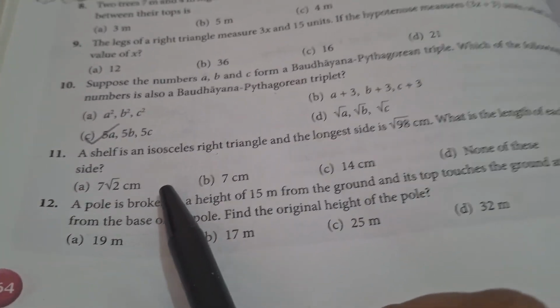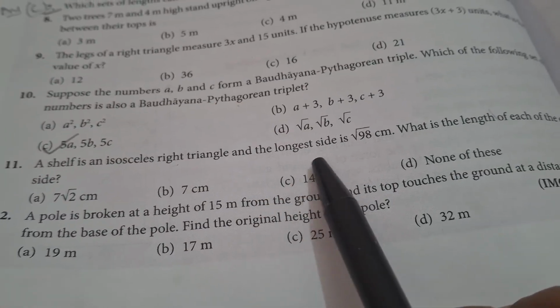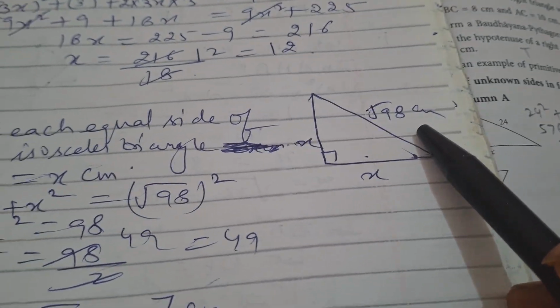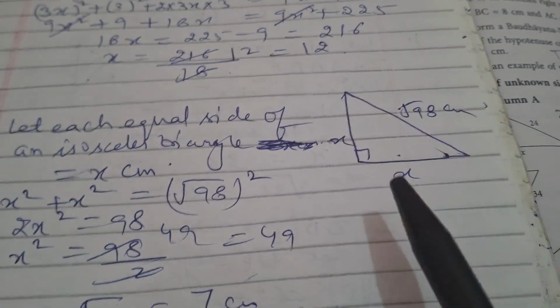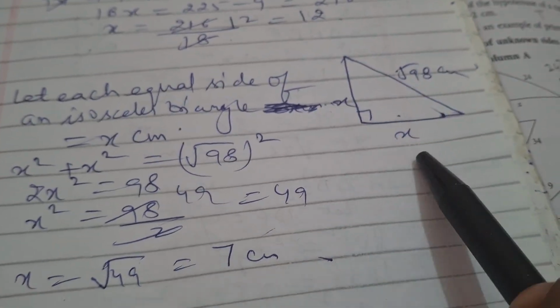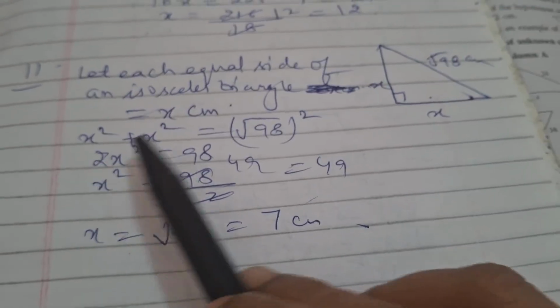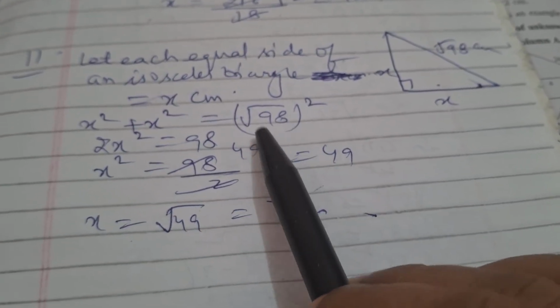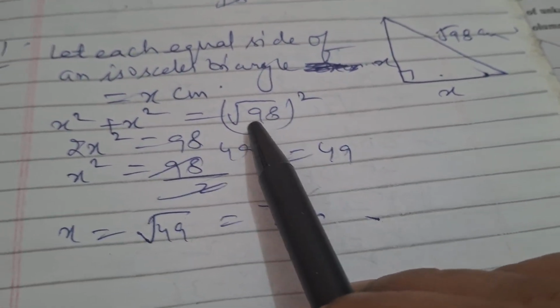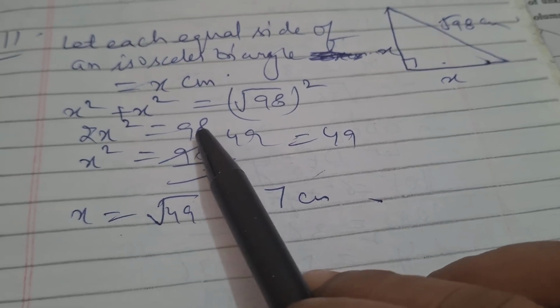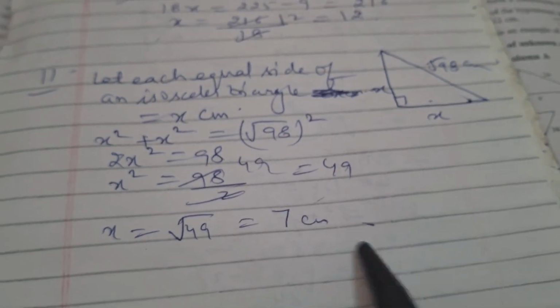11th, a shell is an isosceles right triangle, longest side is root 98. See, it is isosceles right triangle, longest side root 98. Since it is isosceles, so each equal side will be x. So you have to calculate x again. x square is root 98 square. As you know, if we take the square of any square root number, you will get the same. So solve it, x will be 7.